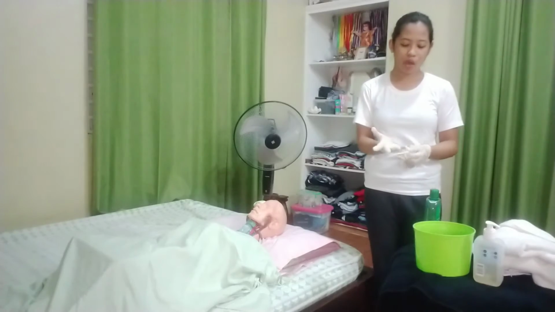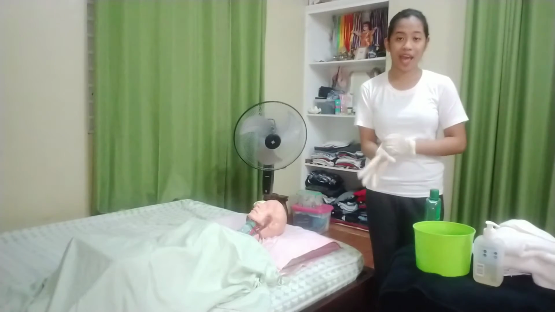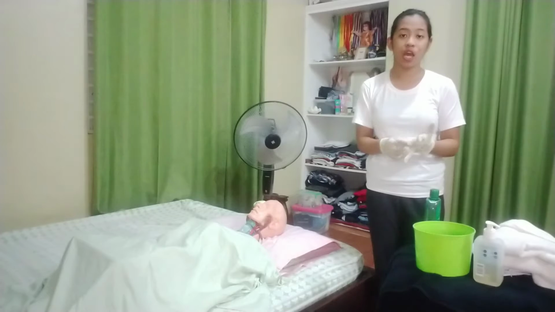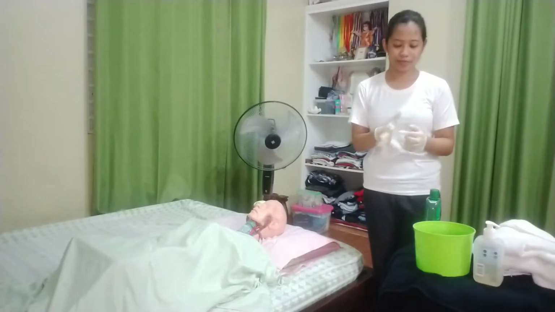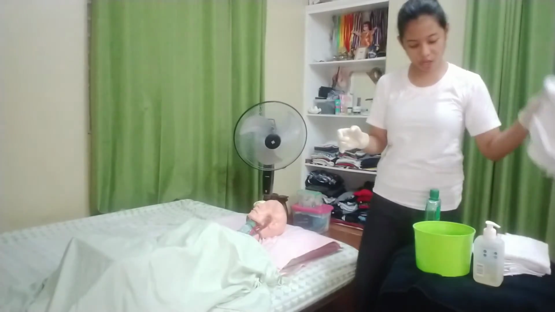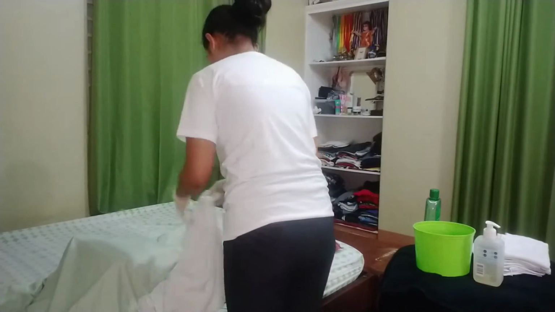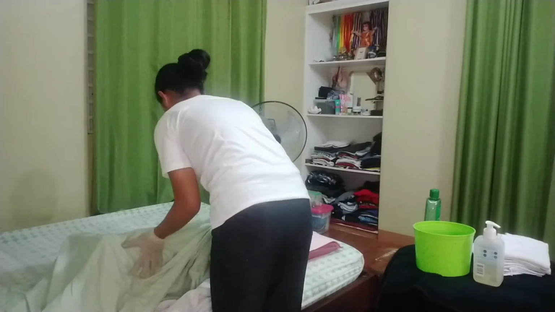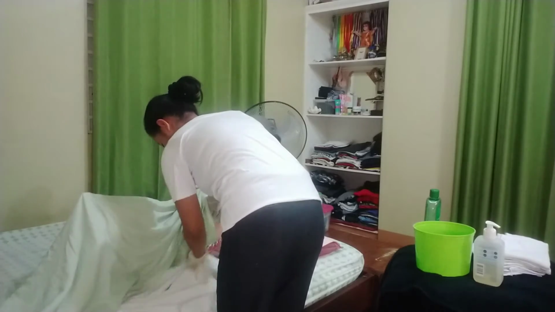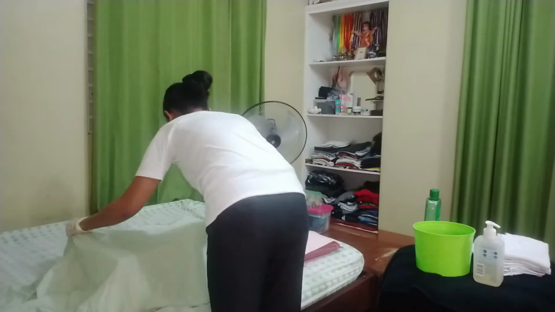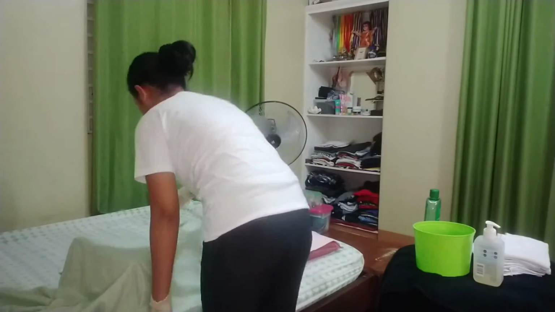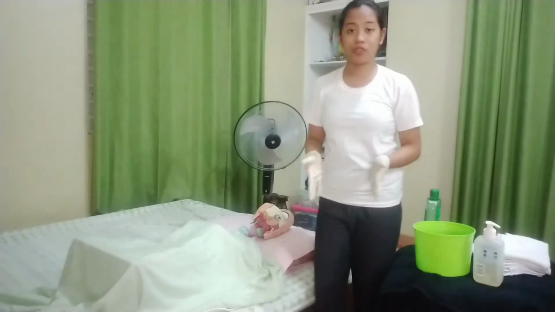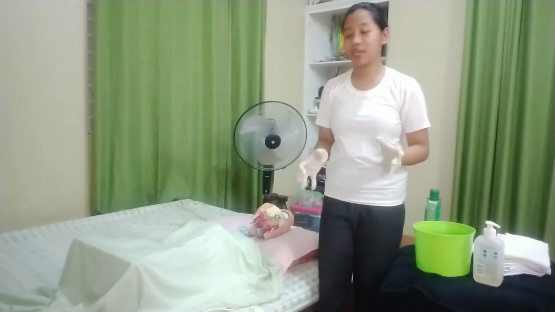Now that I'm done, I will now place the waterproof pad under my patient by turning my patient sidewards appropriately with the knees flexed. So ma'am, I will just put this under you and let me just turn you sidewards. I will now expose the perineal area by making a little window.